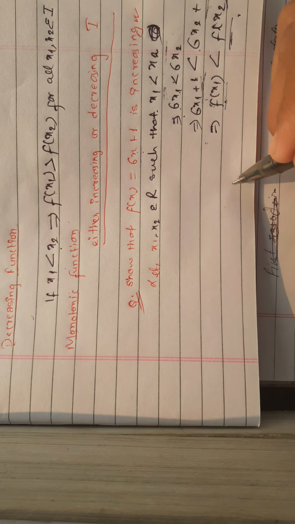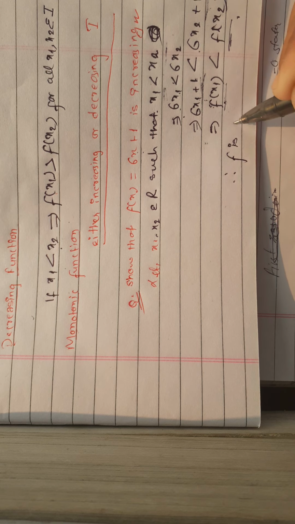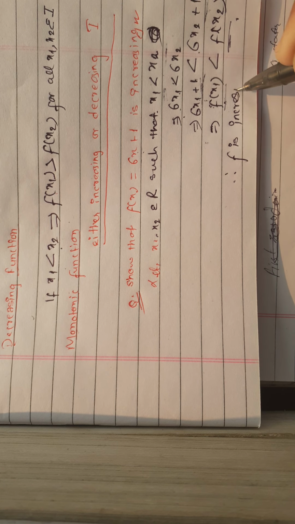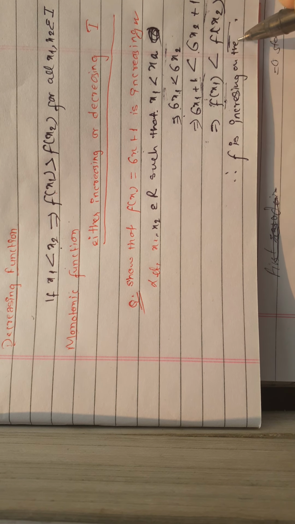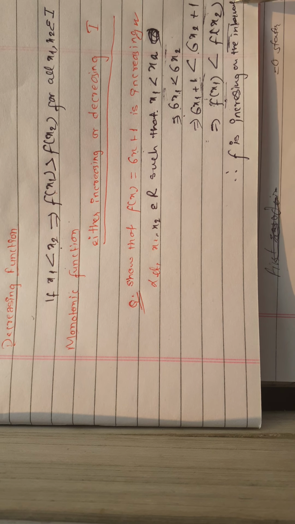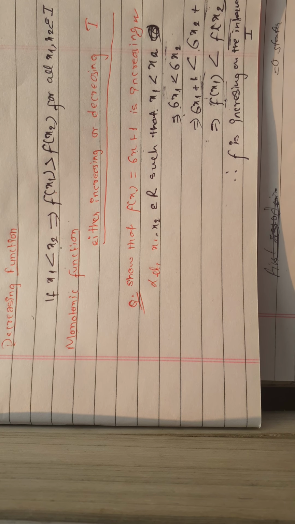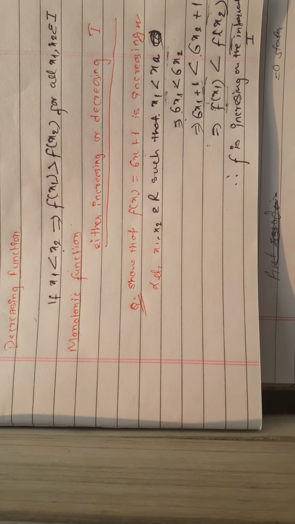Therefore the function is increasing on the interval I.